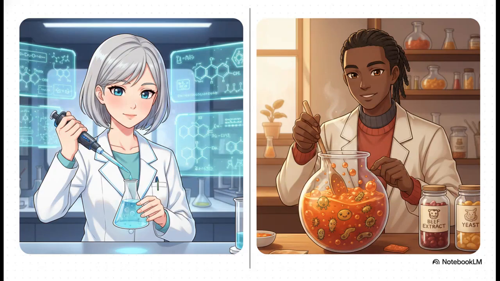Media pretty much come in two main flavors. On one hand, you have a defined medium. This is like a super precise chemical recipe where you know every single ingredient down to the exact milligram. But for a lot of everyday work, scientists use what's called a complex medium. You can think of this more like a hearty, nutritious stew. It's made from stuff like beef extract or yeast extract, so it's packed with all sorts of good stuff, but you don't know the exact chemical formula.